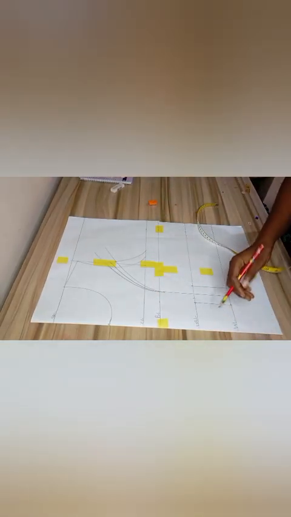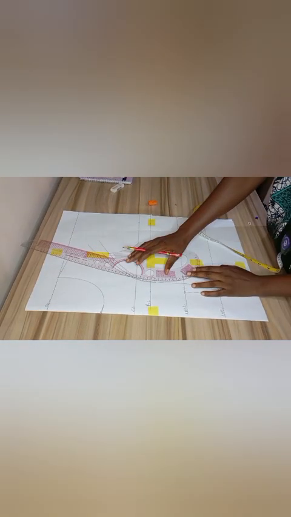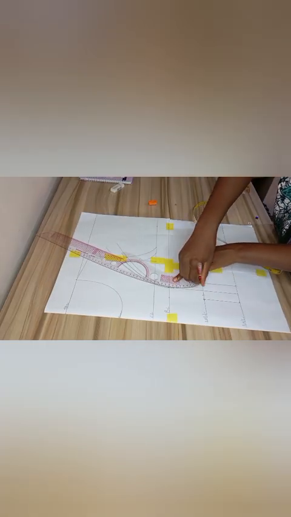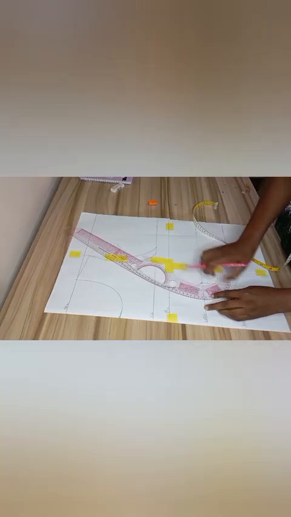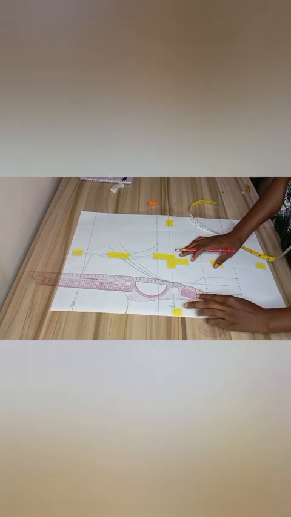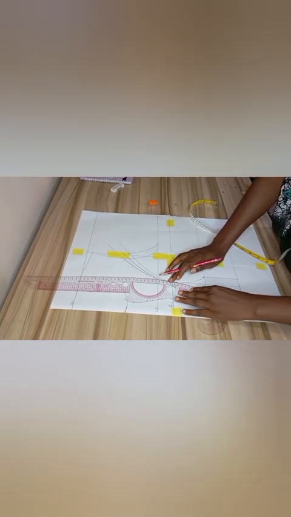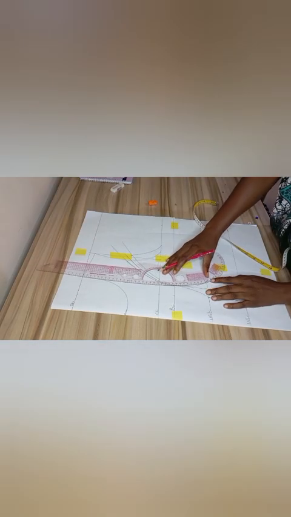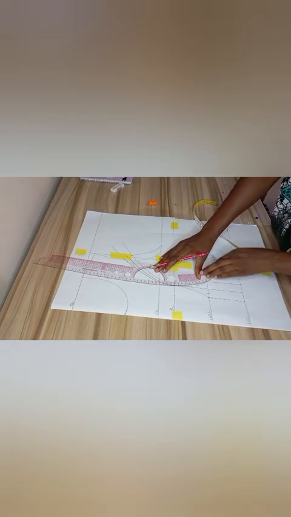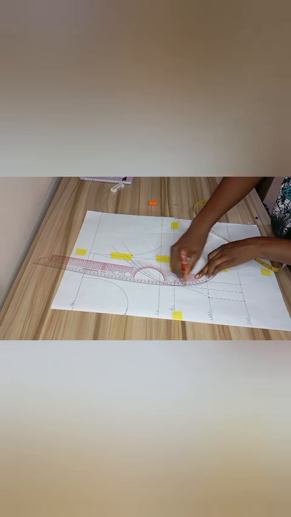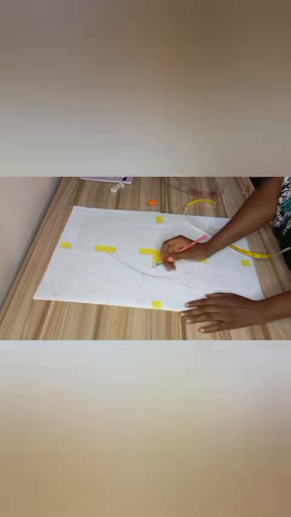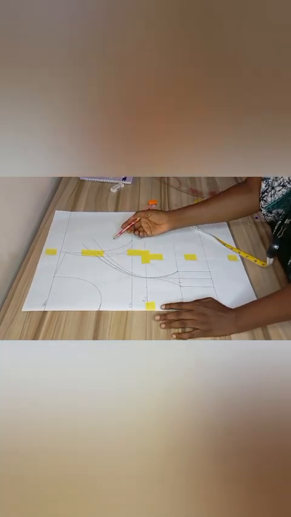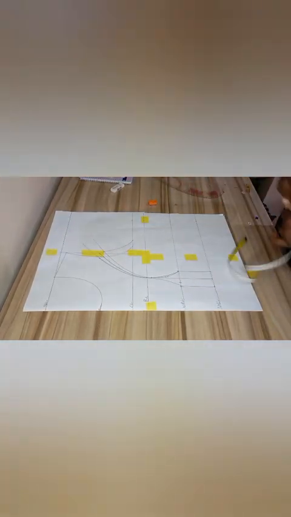So now I'm going to be using my curve rule to connect from the bust point to meet the under bust point, as you can see. So I'm just trying to indicate the part I'll be cutting out.